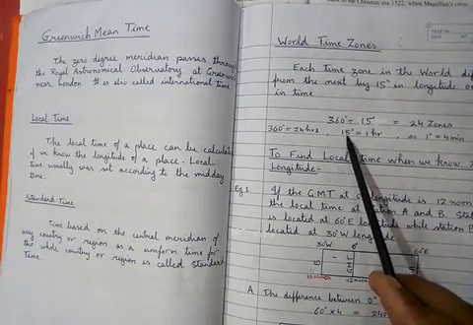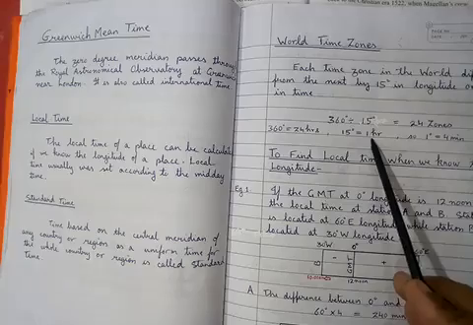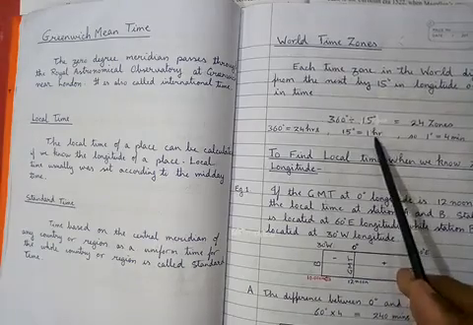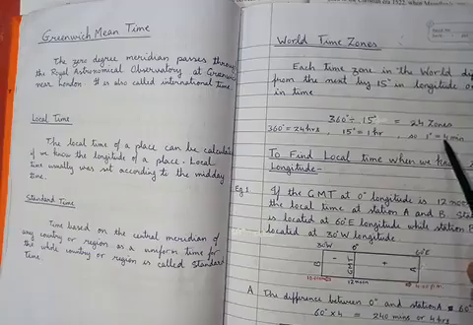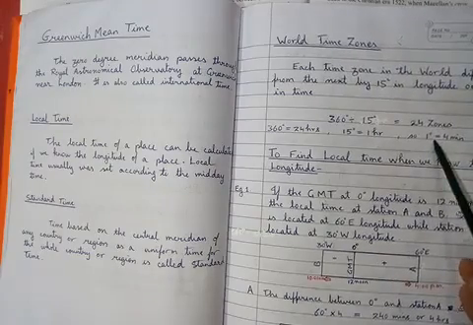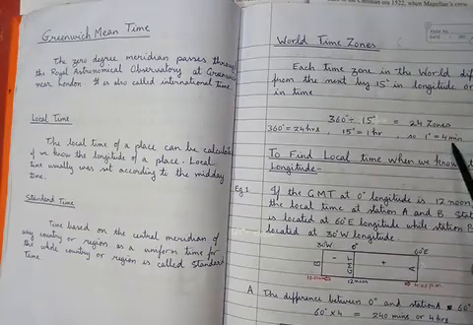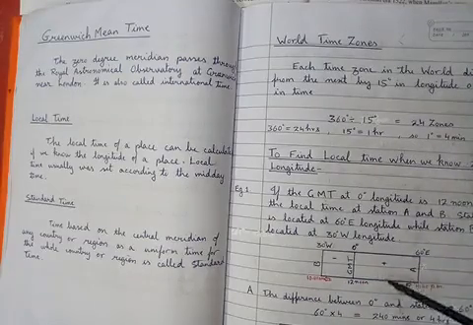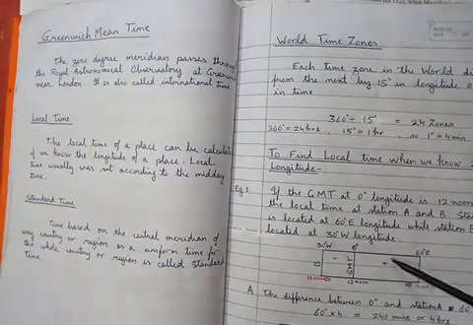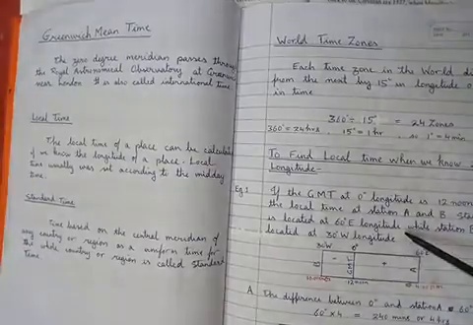1 hour equals 15 degree. In the same way, in 1 hour there are 60 minutes, and when you divide 60 minutes by 15 degree, you will get 1 degree equal to 4 minutes. Well, this is one calculation we will see afterward. It will help you in calculating the time. So what is the world time zone?